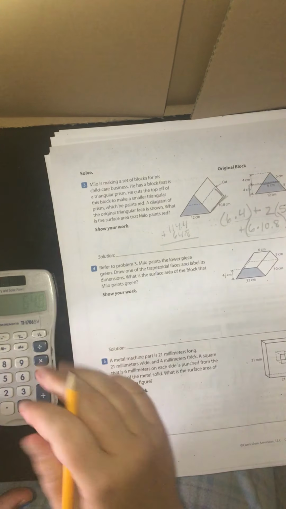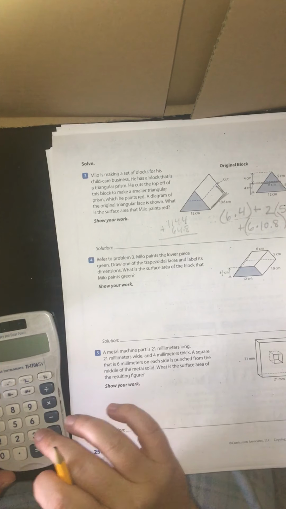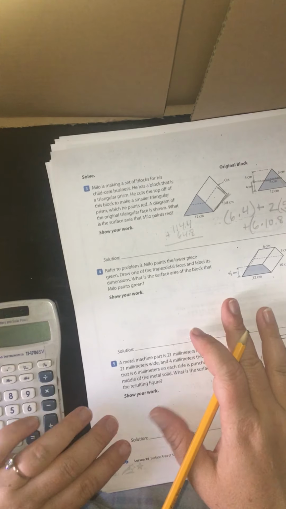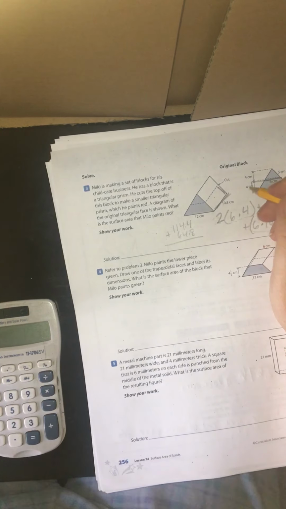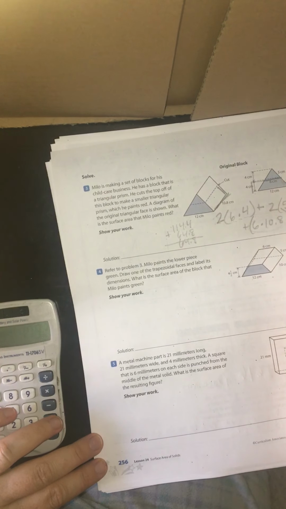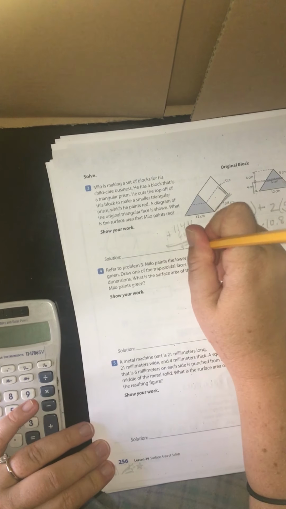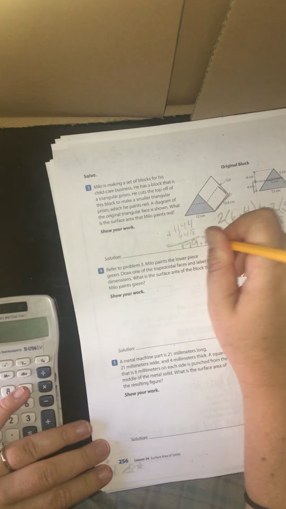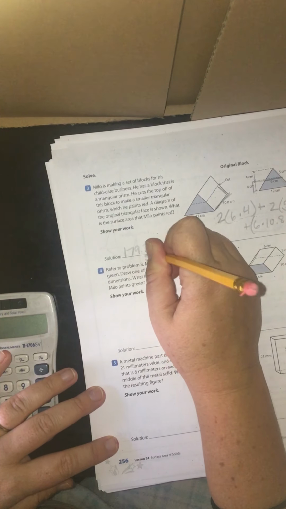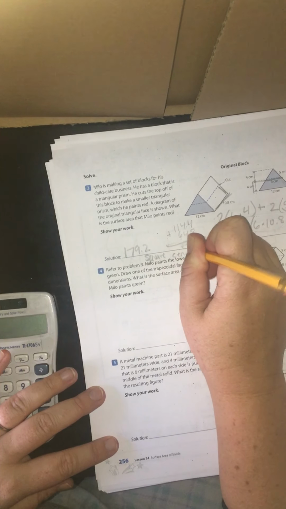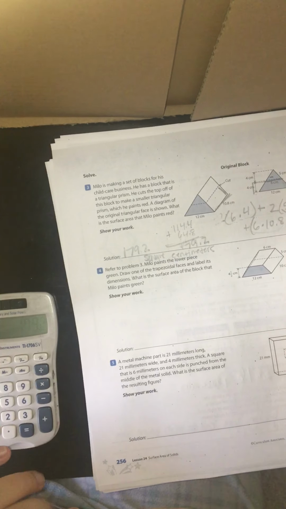If I add these together, 114.4 plus 64.8, I get 179.2. This was doubled, so we do 64.8 again. Surface area is 179.2 square centimeters. All right. So we've got 179.2 square centimeters.